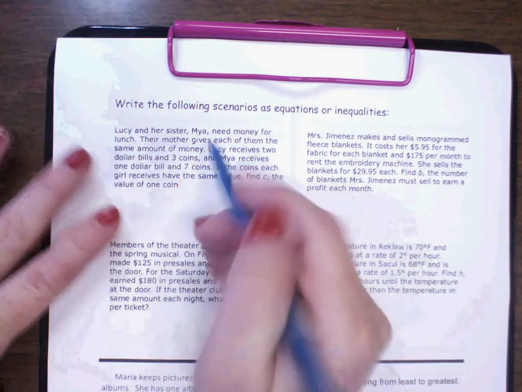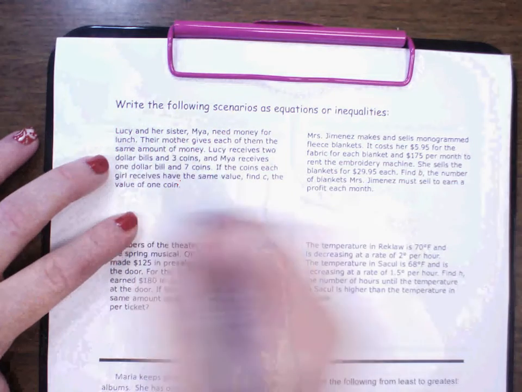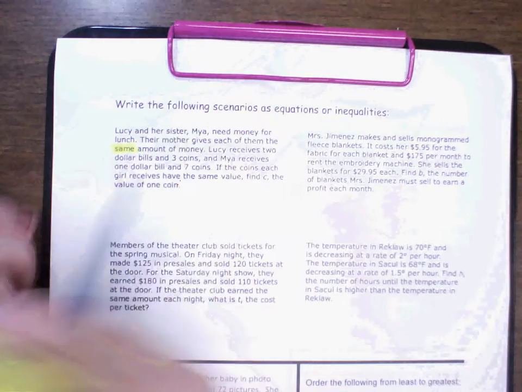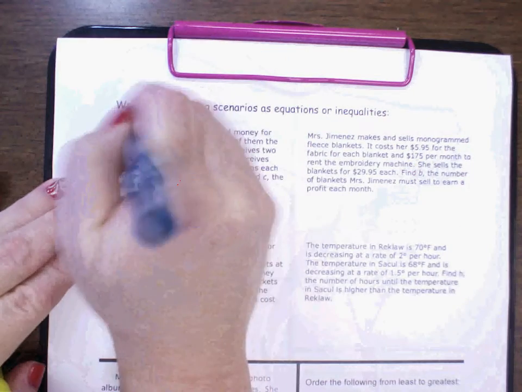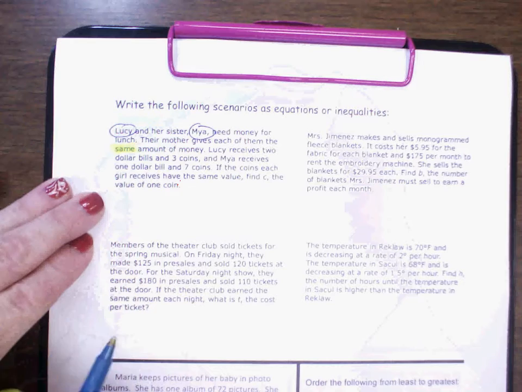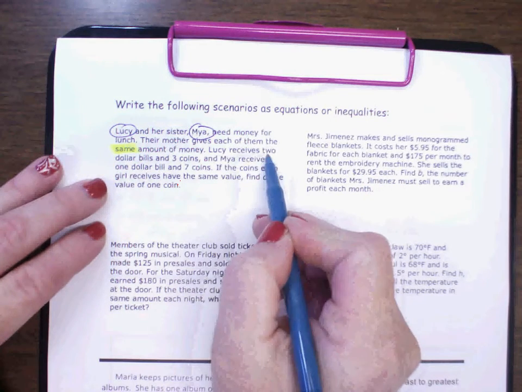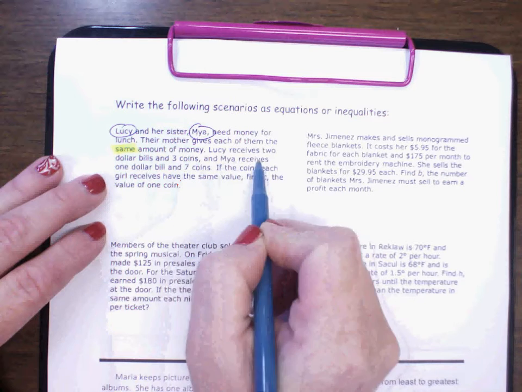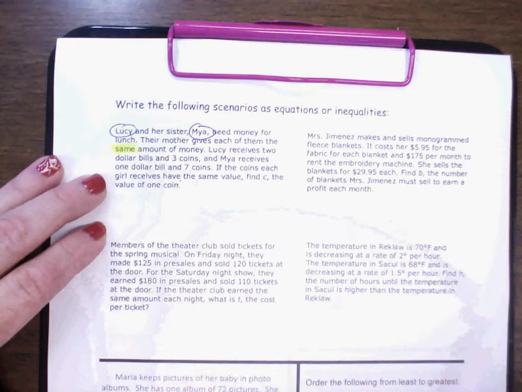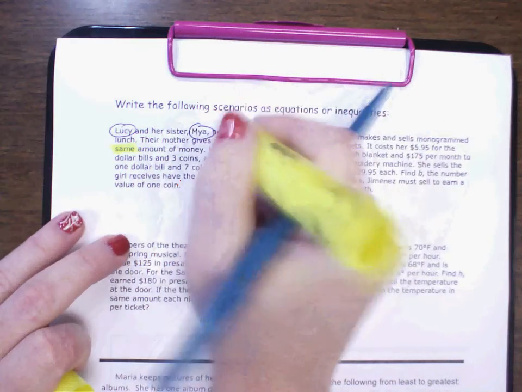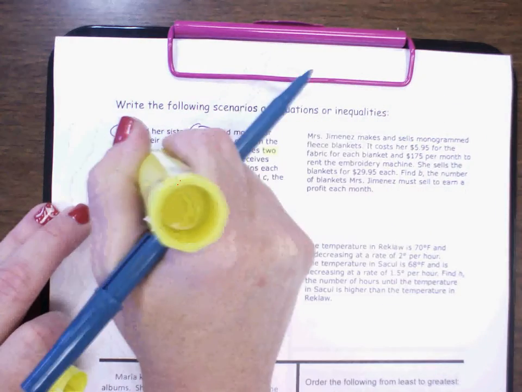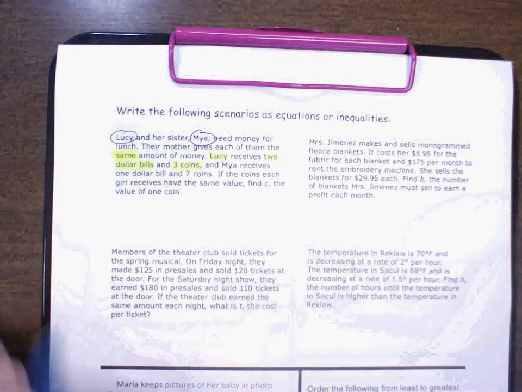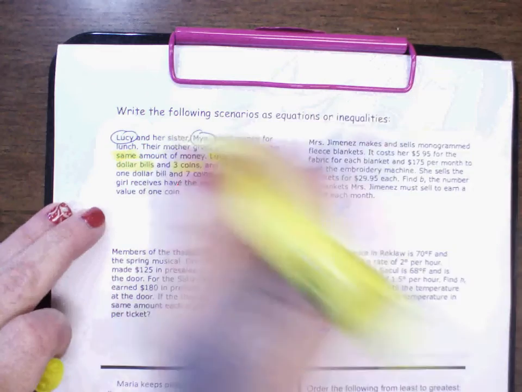All right, write the following scenarios as equations or inequalities. We're only writing, okay? Lucy and her sister, Mia, need money for lunch. Their mother gives each of them the same amount of money. That's important because they have the same amount. Lucy receives $2 bills and 3 coins. And Mia receives a $1 bill and 7 coins.